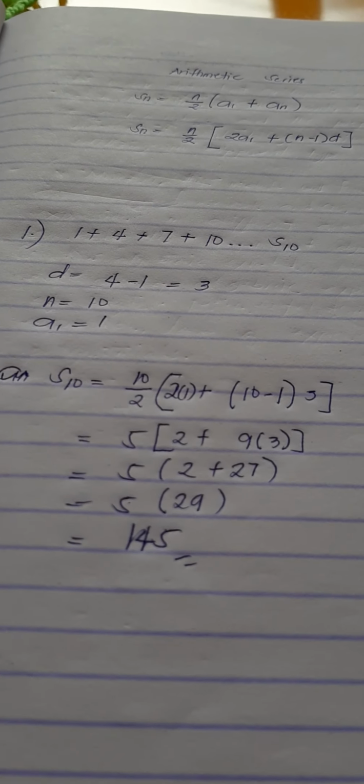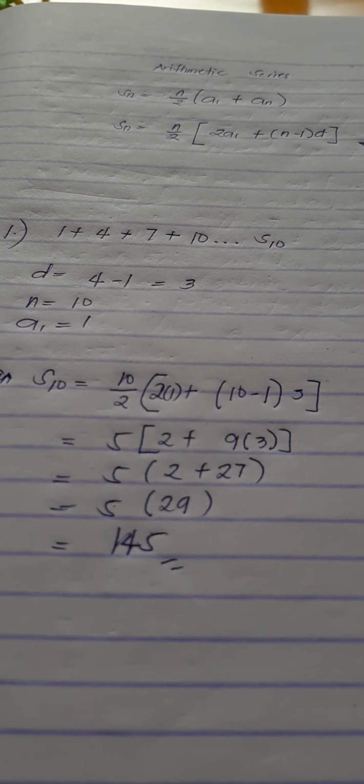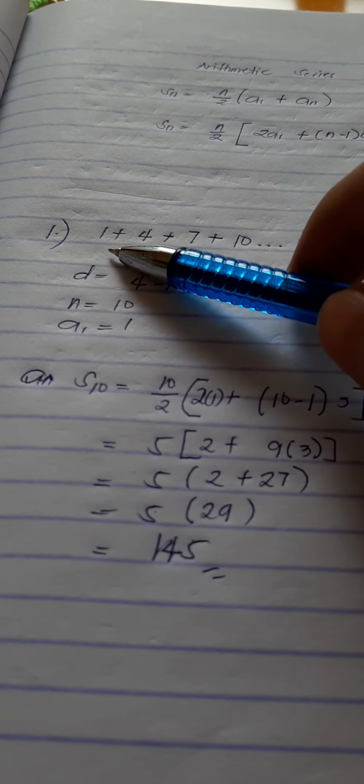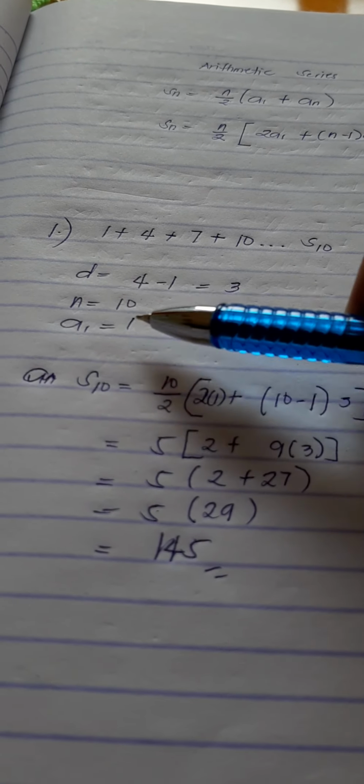So here we are going to find the sum of the first 10 terms of the sequence or series. So we have n is equal to 10 and a sub 1 is equal to 1 since the first term of our sequence or series is equal to 1. So we have actually two processes, but I will show you first this process.